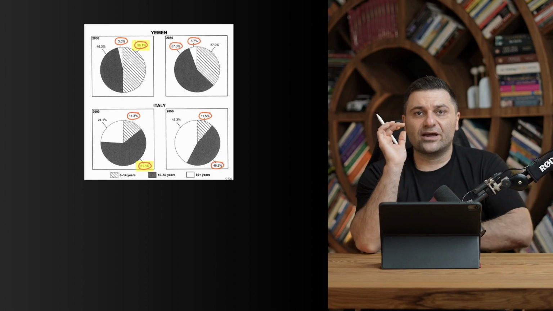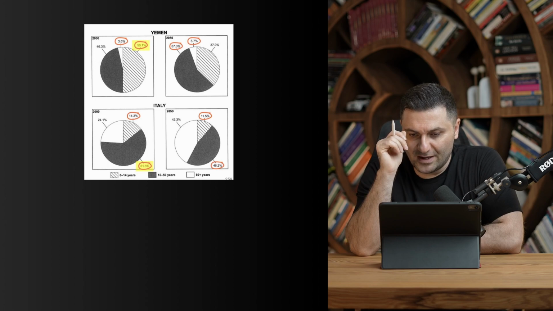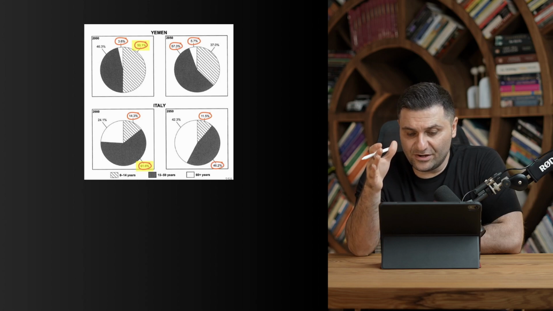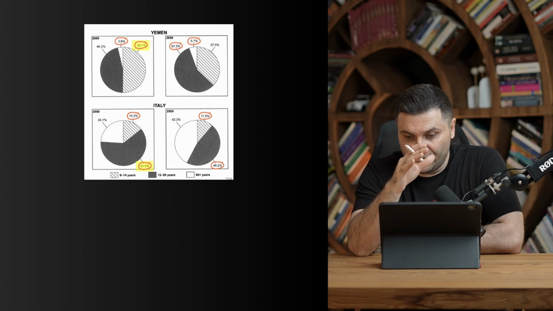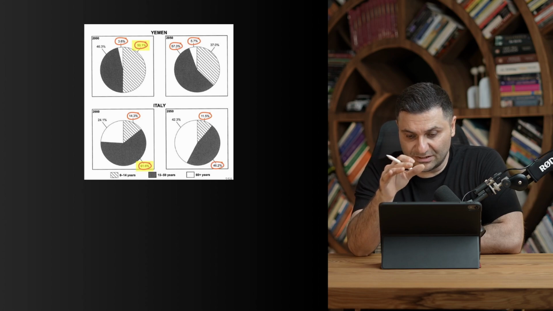So let's take a look at Yemen in 2000, all right. As you can see, in 2000 in Yemen, 0 to 14 years was the dominant age group, all right? And the least was 60 years and older. And in Italy, in the same time period, in the same year, in 2000, 15 up to 59 years was the dominant age group, and the least was 0 to 14 years, right?